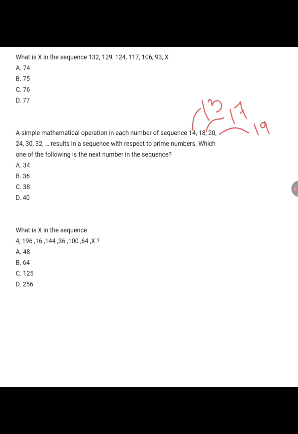And for 24 there is 23 as the prime number before it, and for 30, 29, and before 32 there is 31 as the prime number. In this sequence the next term will be 37.